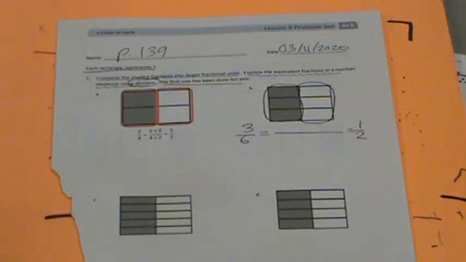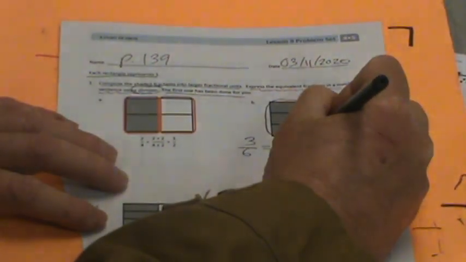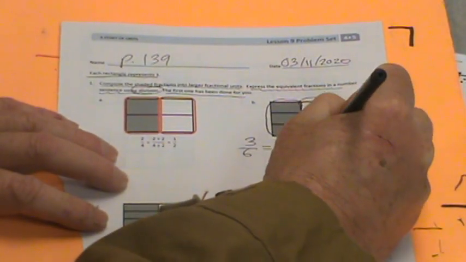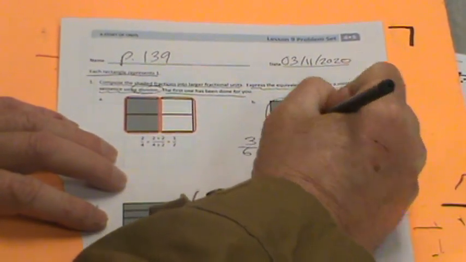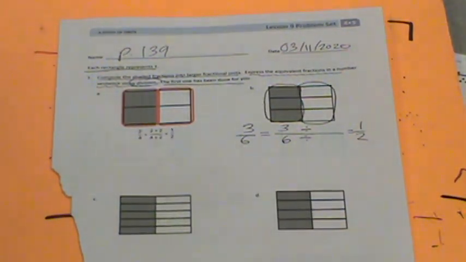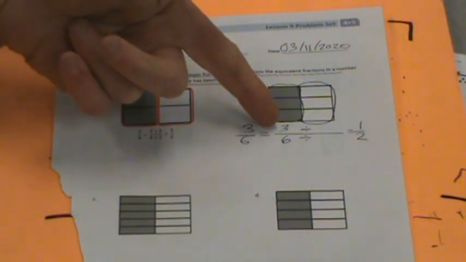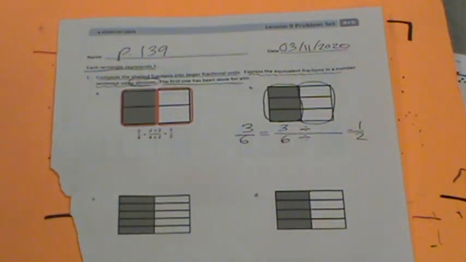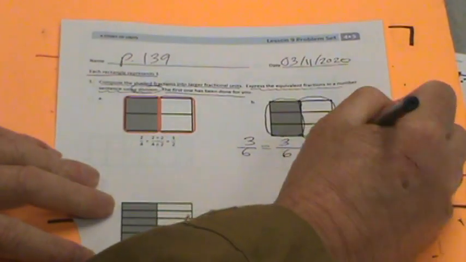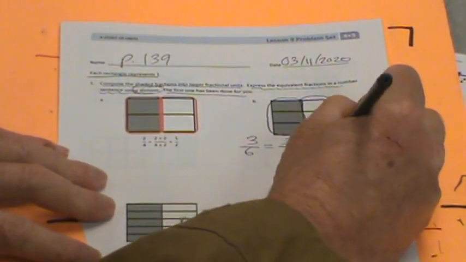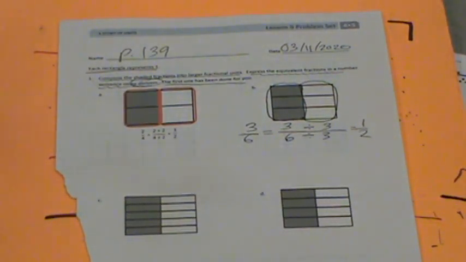So we're going to get larger fractional units. We're not going to multiply. We're going to do the opposite, because instead of getting smaller fractional units that are equivalent, we're getting larger units. So let's put the opposite of multiplication, division, right here. 3/6. Now, what I can do is just divide the numerator by itself. 3 divided by 3 is 1, and 6 divided by 3 is 2. Making sense? I hope so.